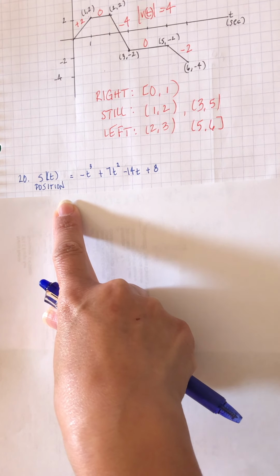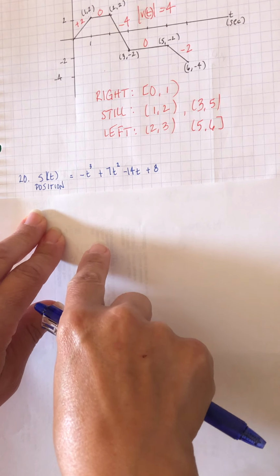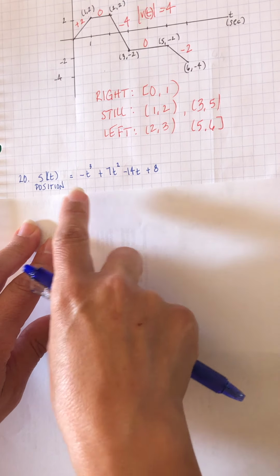Maybe we should talk about how it's Phoebe's position at any given time. Okay, if you had me last year for Algebra 2 Honors, we'd like to talk about Phoebe.